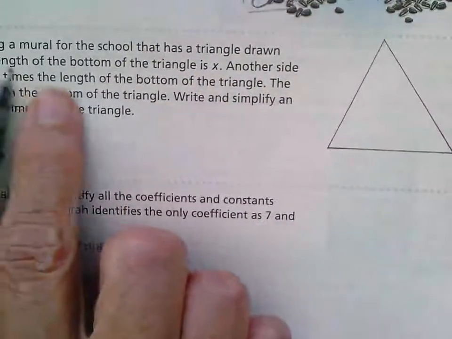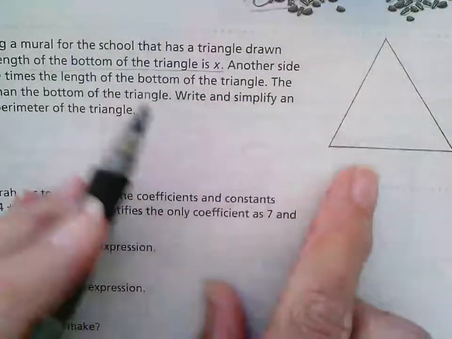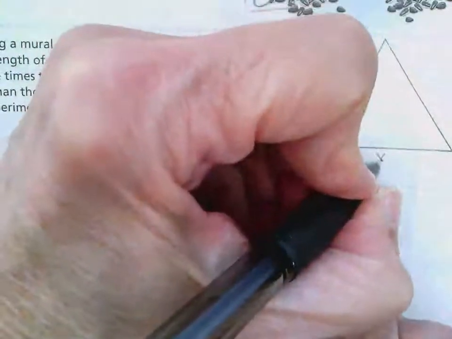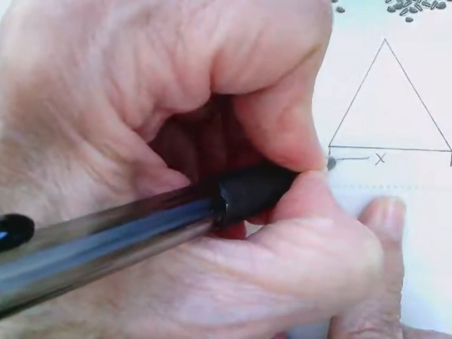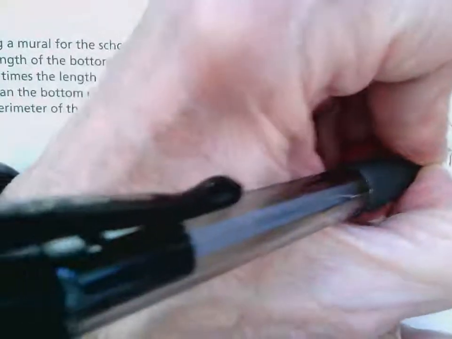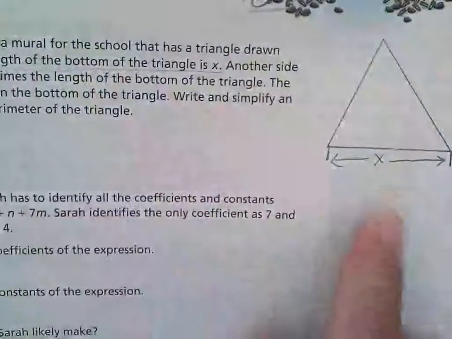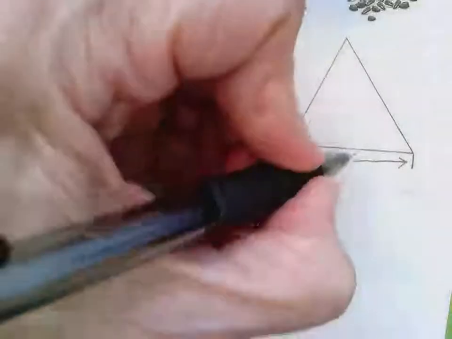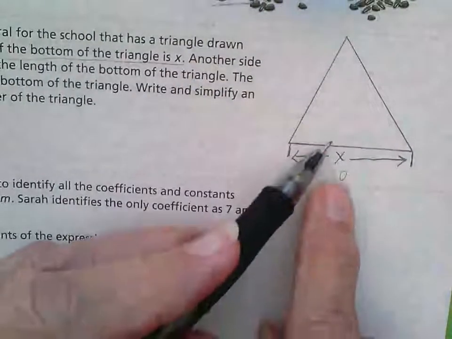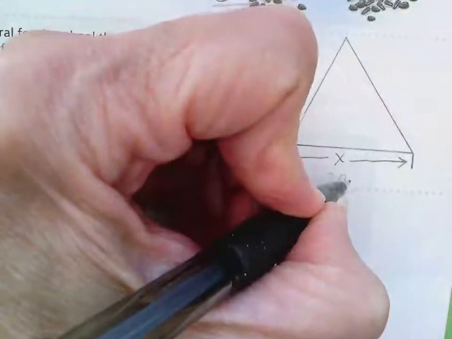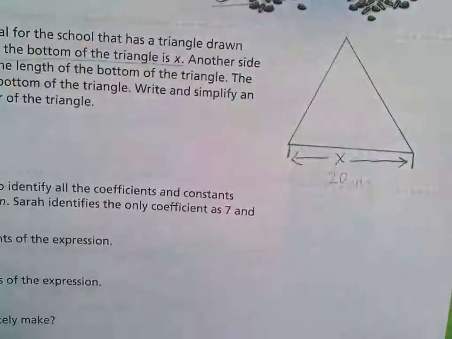So the first thing is the length of the bottom of the triangle is X. So there we go. This length from here to here, they're calling X. You might want to call it 20, just to give yourself some reference. And we can say it's inches.